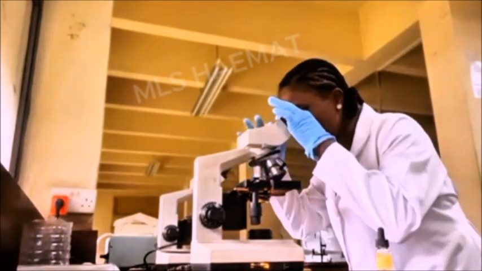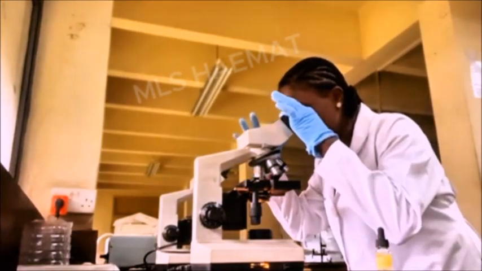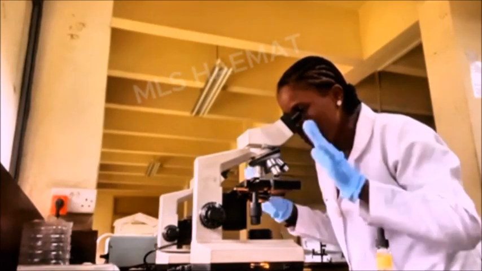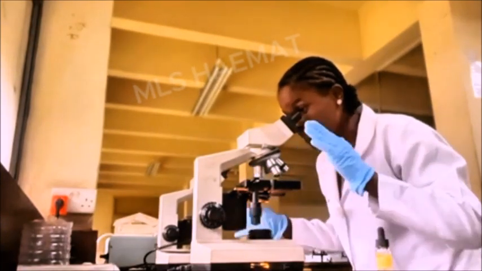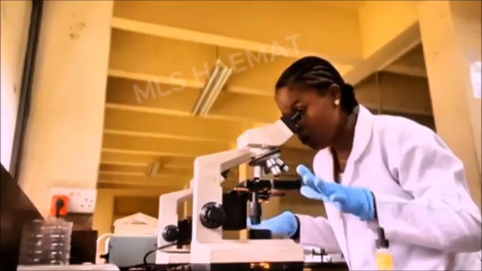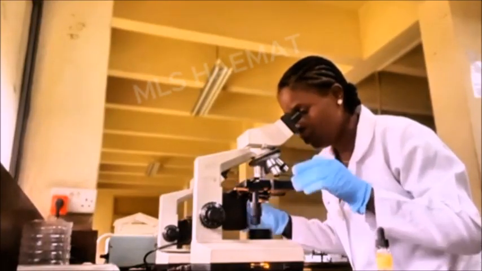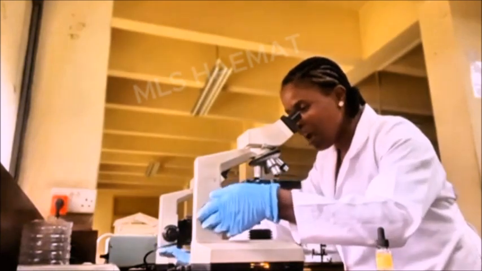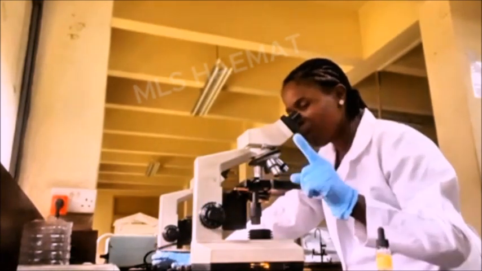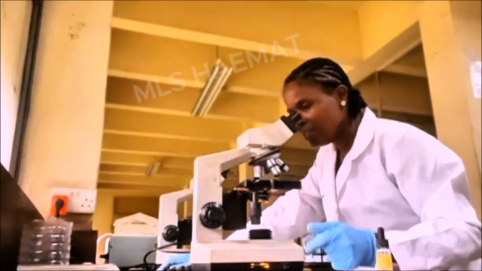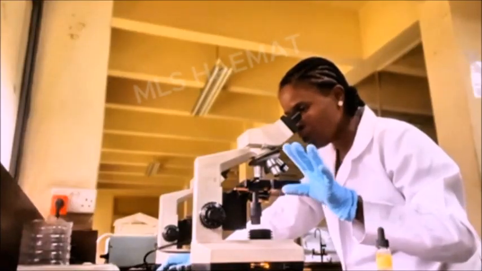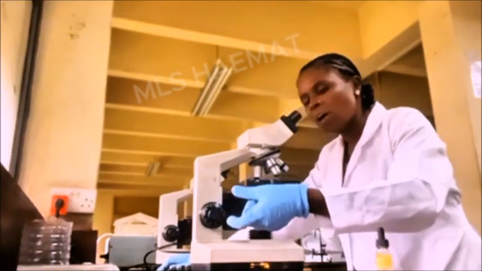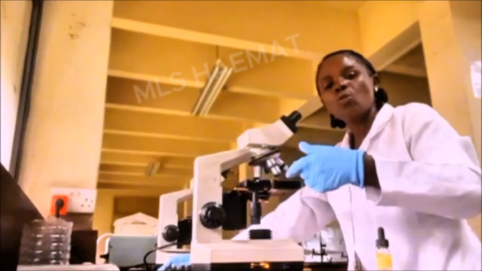So now that I have achieved this, the next thing is to look into the eyepiece and adjust the eyepiece with the diopter adjustments in such a way that I am satisfied with it. I can open my two eyes conveniently without any stress. Now that I've achieved this, the next thing is I will touch the fine adjustment. This time around, I'm not making use of the coarse adjustment, but the fine adjustment.